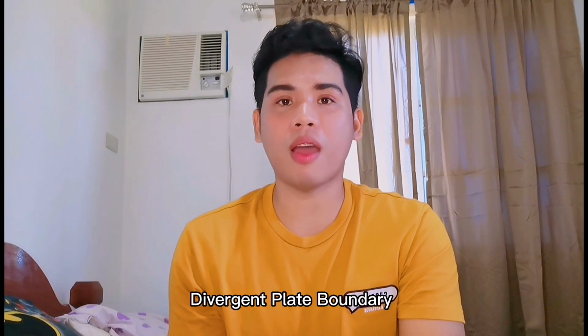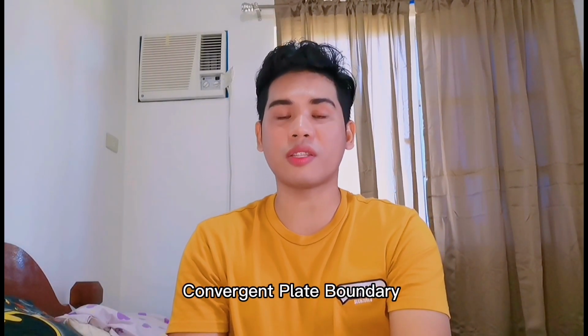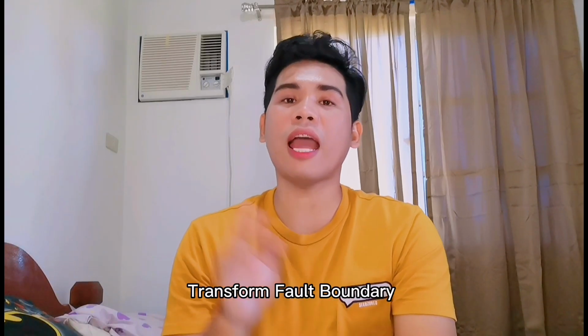Di ba meron tayong tatlong types of plate boundaries. Una is the divergent plate boundary. Pangalawa is the convergent plate boundary, and then the transform fault boundary. I hope most of you still remember what transform, divergent, and convergent plates mean.